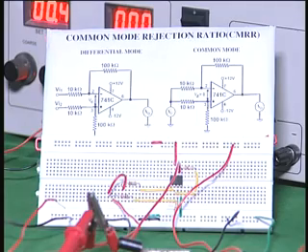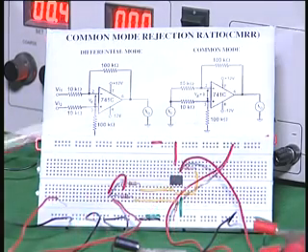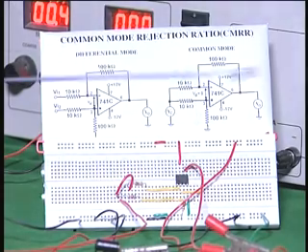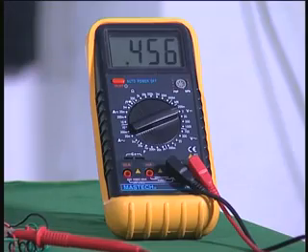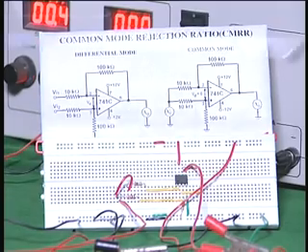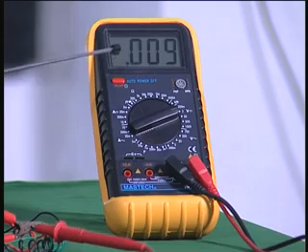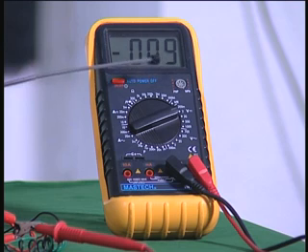The output voltage is 0.456. So, the gain is nearly less than 1. This is 0.5 at the input and the output voltage is nearly 0.008 or 0.009.